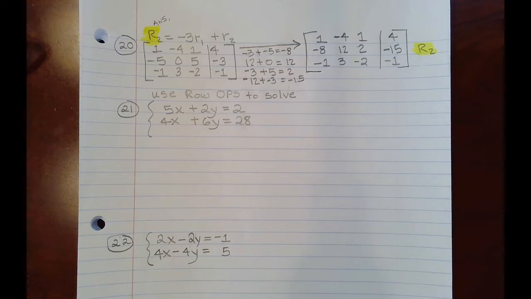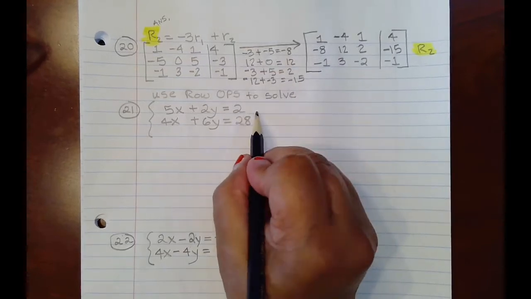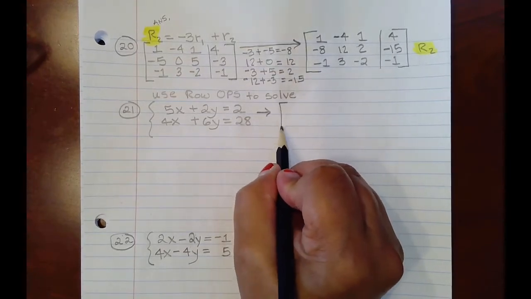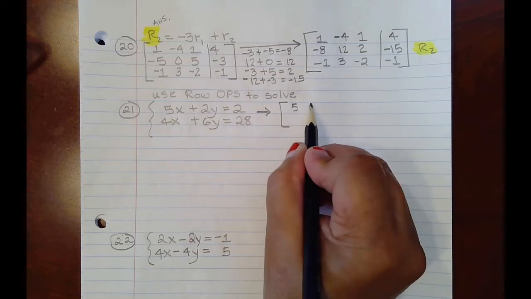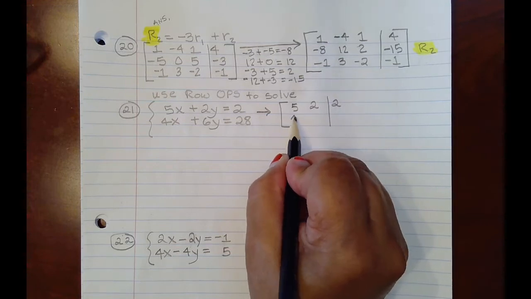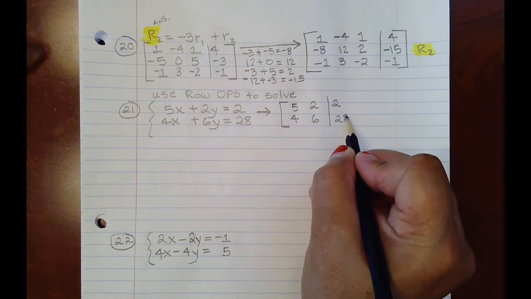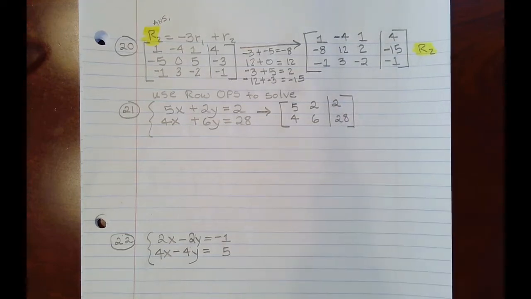Moving on to number 21, let's create an augmented matrix here. So it would be 5 for x, 2 for y, 2 for the constant. Likewise over here, we'd have 4 for x, 6 for y, 28 for the constant. Okay, so now I have my augmented matrix, and I think what I'm going to do here is I'm going to replace row 2 by doing this.